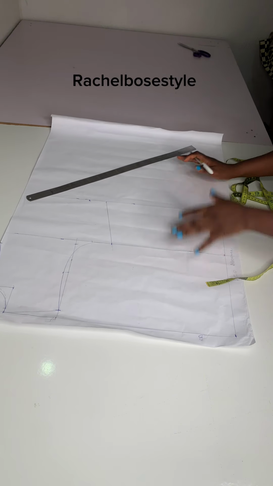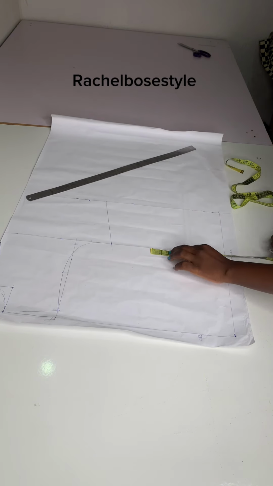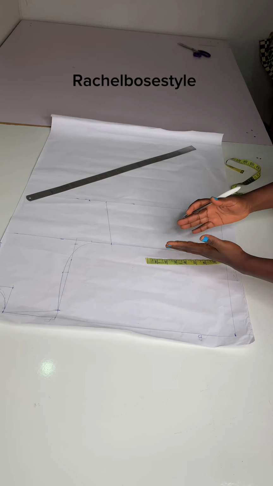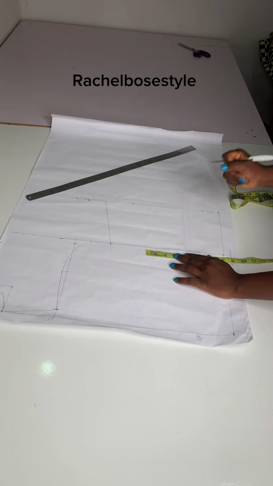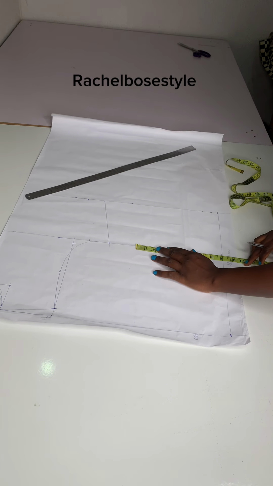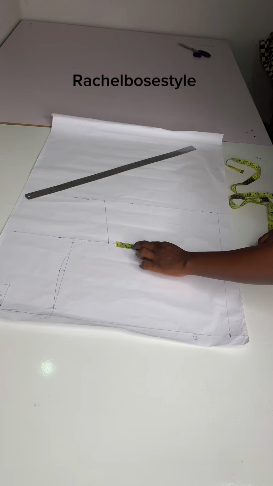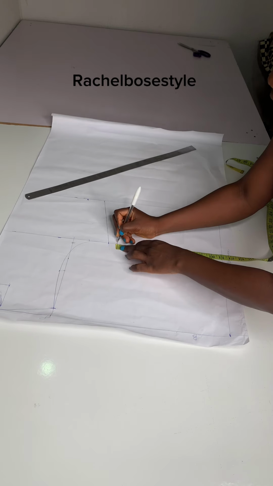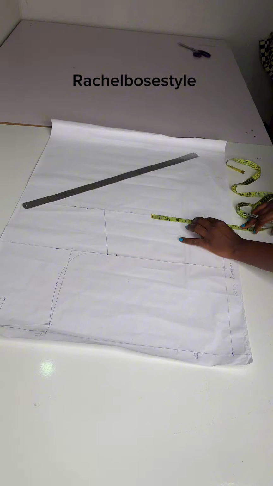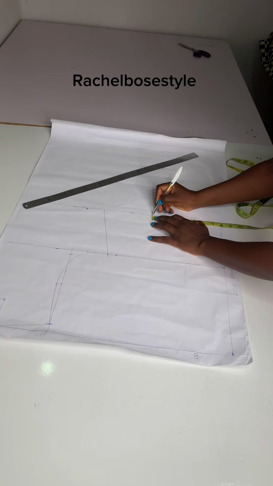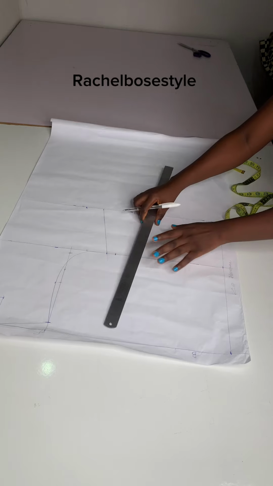Okay, from this point I'll take all the necessary measurements. My bust, as you know, is 36. 36 divided by 4, we have 9. 9 plus 2 inches, we have 11 inches. Now for the waist as well, divided by 4, we have 7¼ plus 2 inches allowance. Then we connect the mark part.